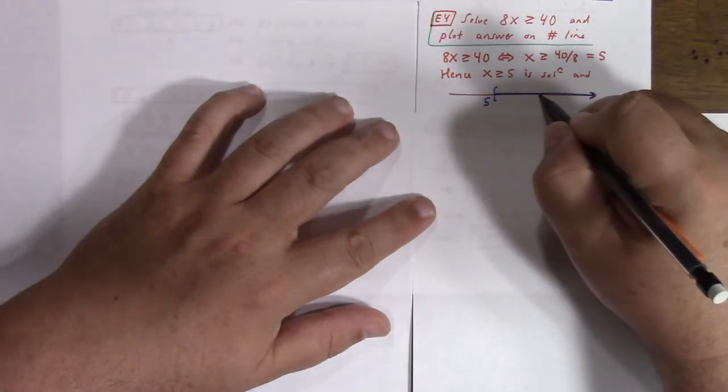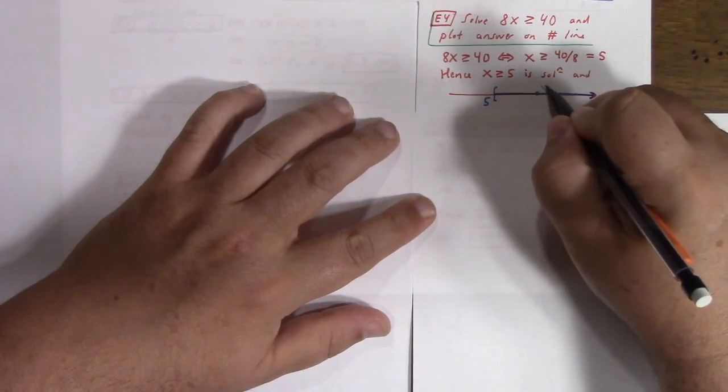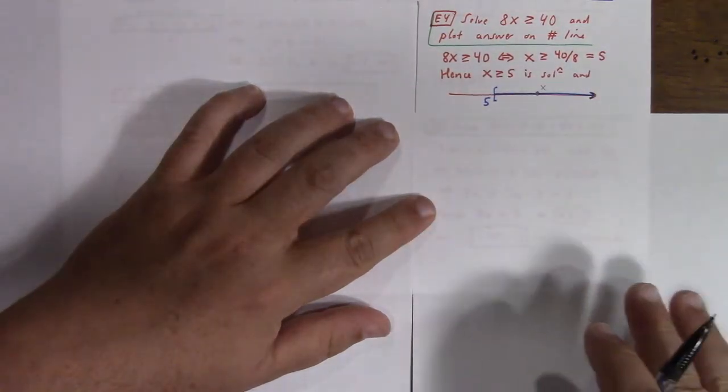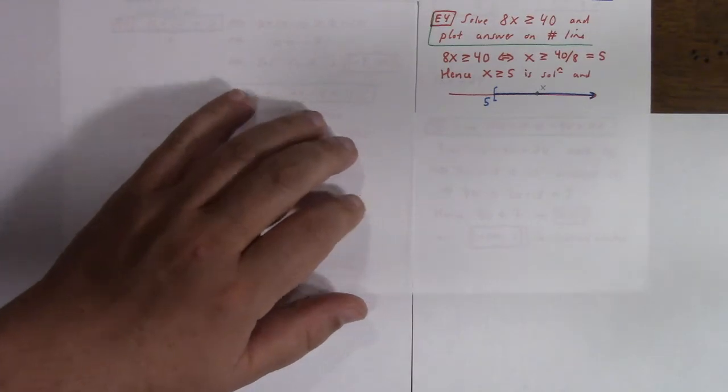Like if I was to plot x, it could be here, right? It could be anywhere in there. That's the point. That's what that picture means. Example 5.